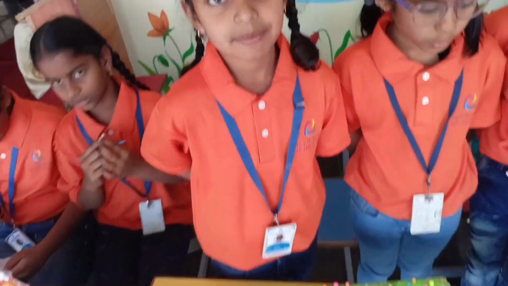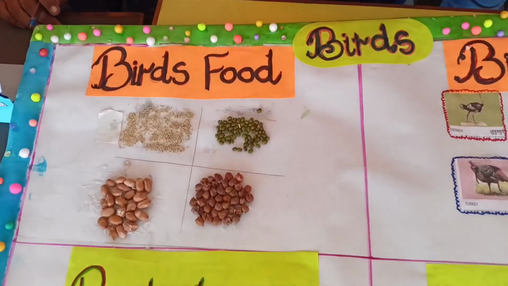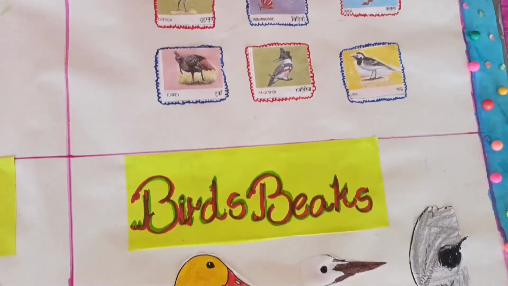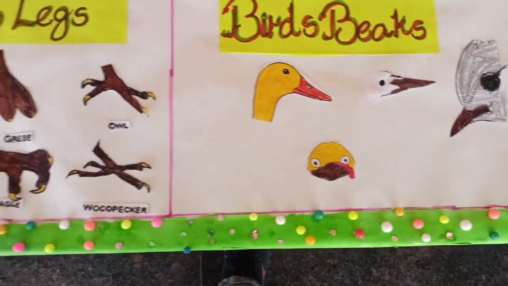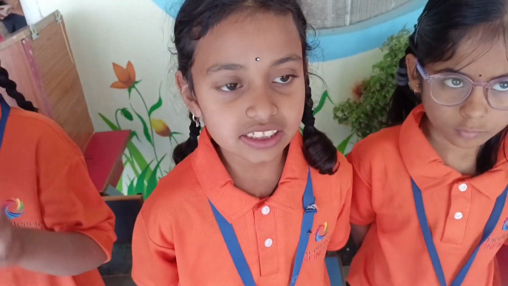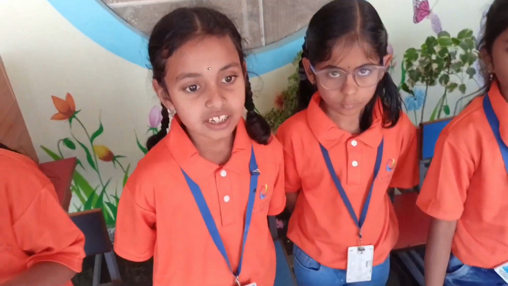Birds are small animals. There are many varieties of birds. Birds eat insects, maggots, etc. Birds live in nests that they make on trees. Birds eat with the help of trees.